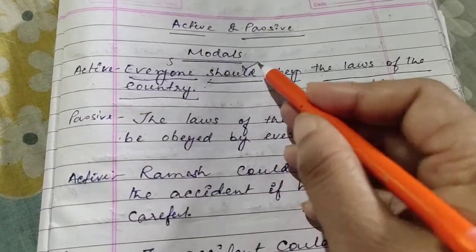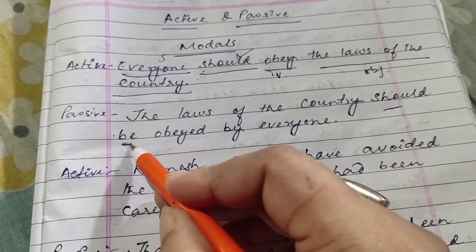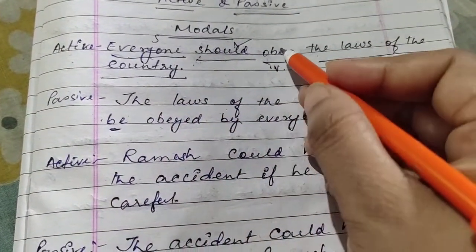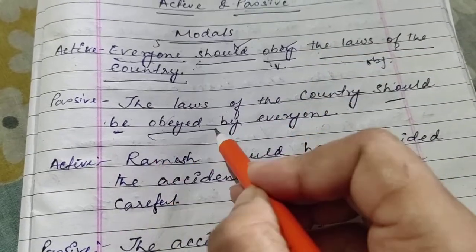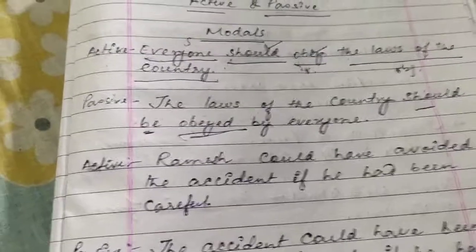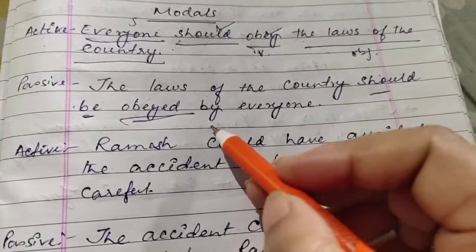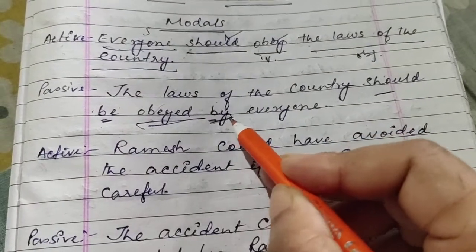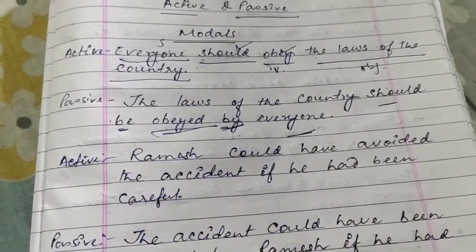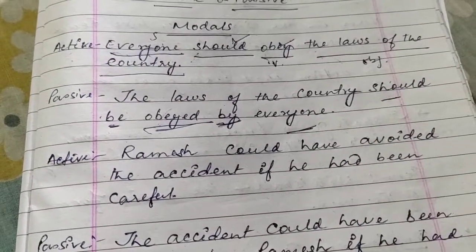Then I am giving the modal, should. Then I am giving another word, be, should be. Then the main verb, obey, the past participle form of the main verb. These are the rules to make it into passive voice. Okay, then similar thing, you have to give a by, this word, then subject would be object. I hope you have understood how you have to make it passive.